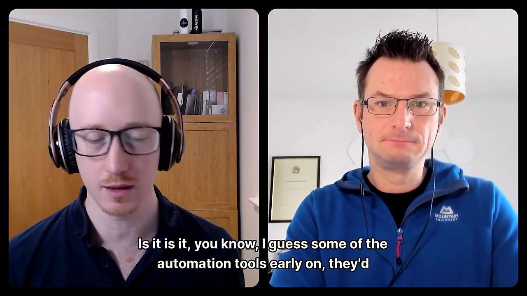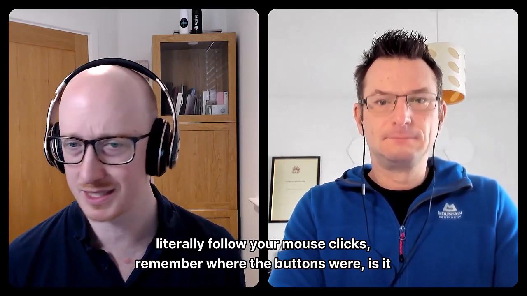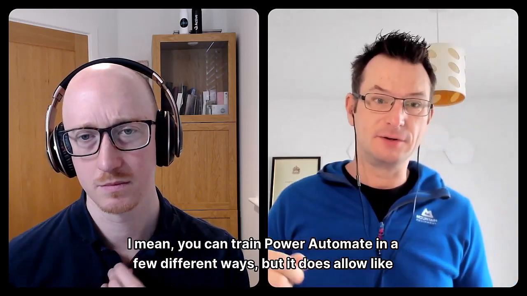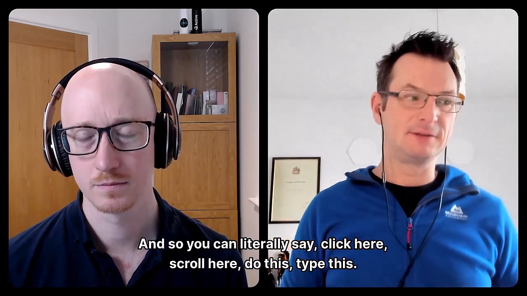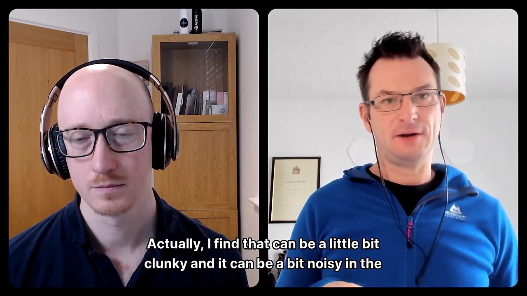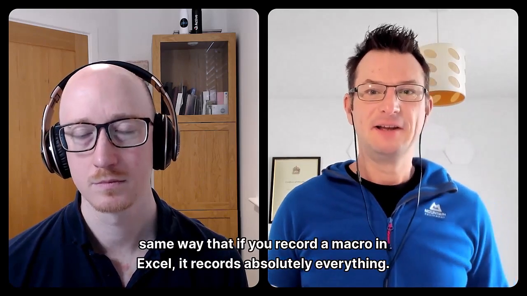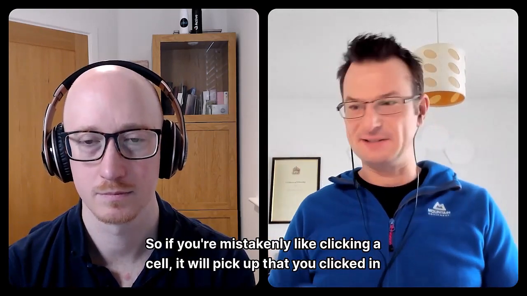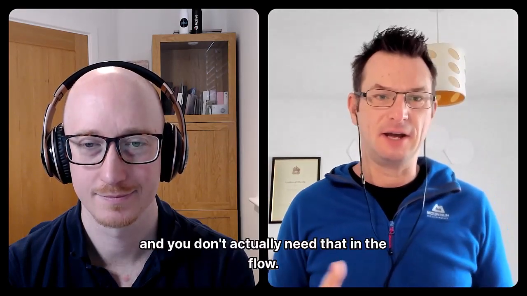I guess some of the automation tools early on, they'd literally follow your mouse clicks and remember where the buttons were. Is it following the same way? I mean, you can train Power Automate in a few different ways, but it does allow a screen recorder, so you can literally say, click here, scroll here, do this, type this. Actually, I find that can be a little bit clunky and a bit noisy, in the same way that if you record a macro in Excel, it records absolutely everything. So if you mistakenly click in a cell, it will pick up that you clicked in cell, I don't know, E9 or whatever, and you don't actually need that in the flow.